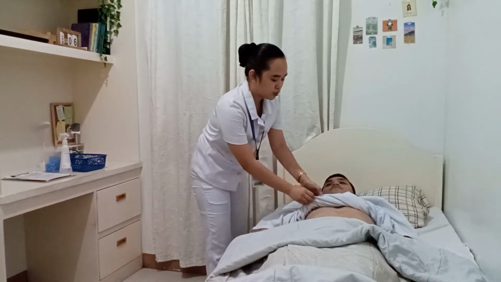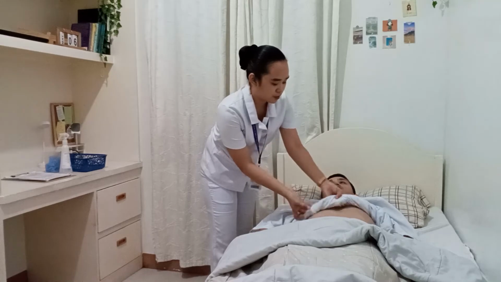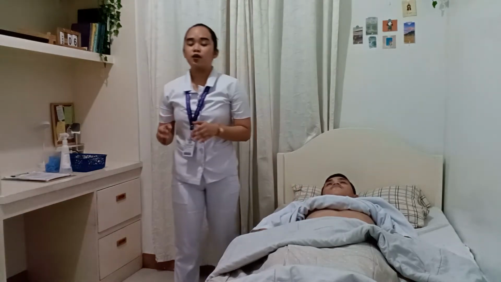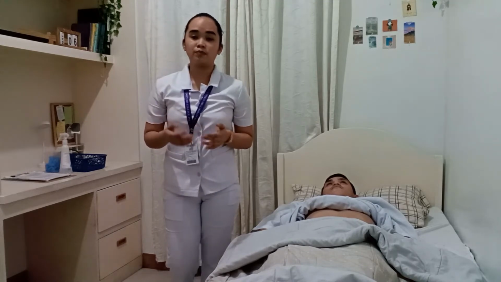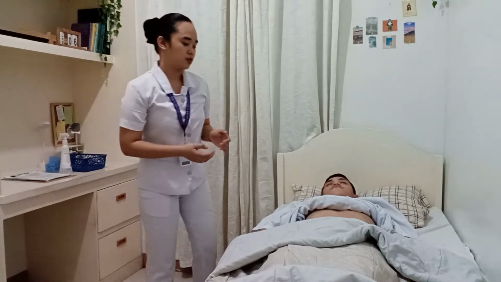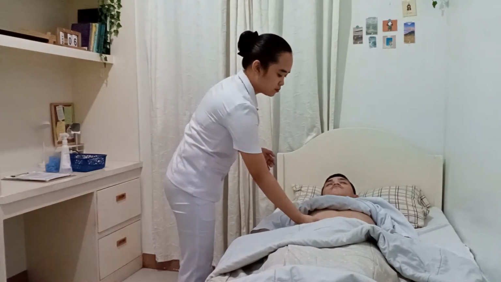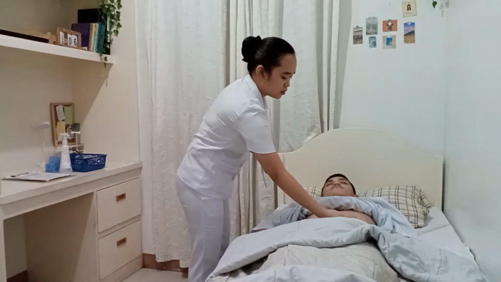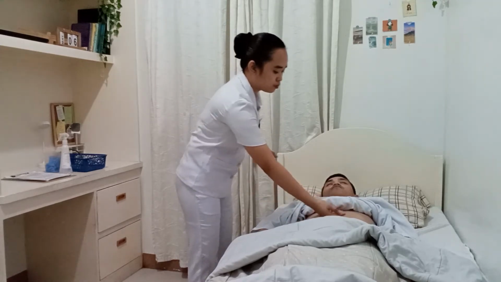Okay, Mr. Patrick, I'm going to start now in inspecting your abdomen, okay? So now begin the inspection of the abdominal skin characteristics such as the temperature and skin color. Okay, skin is warm to touch. And the skin color is consistent all over. That's good.